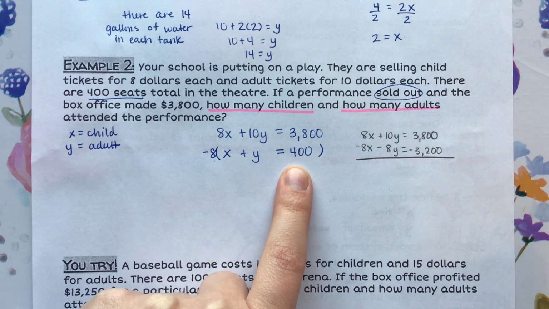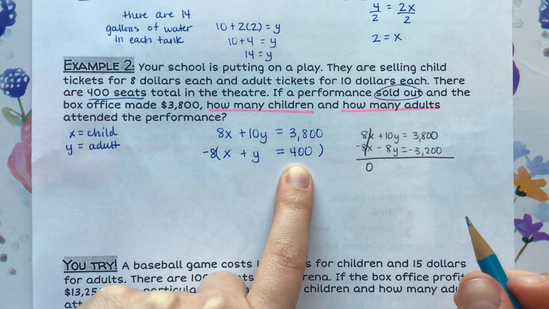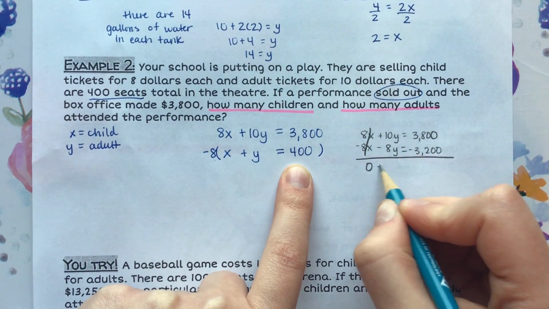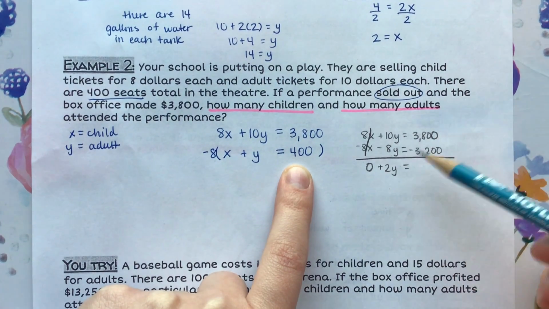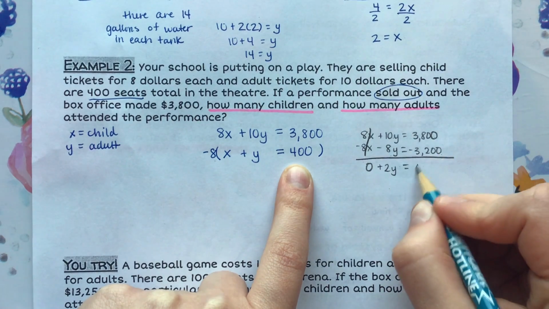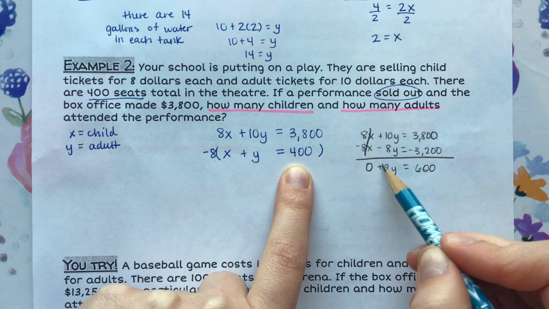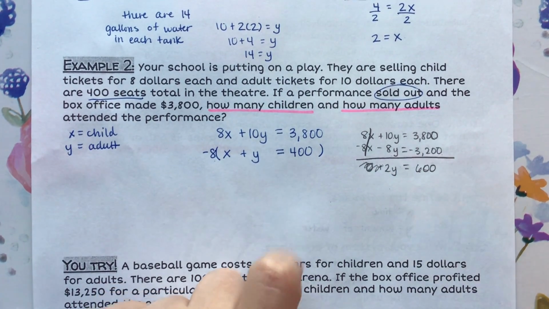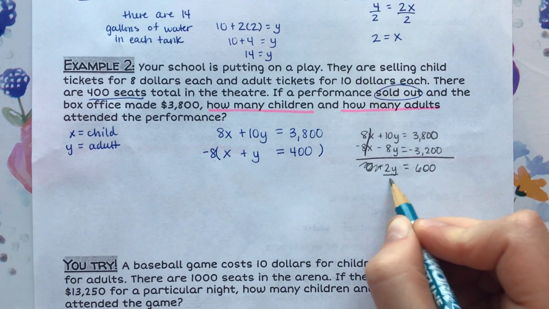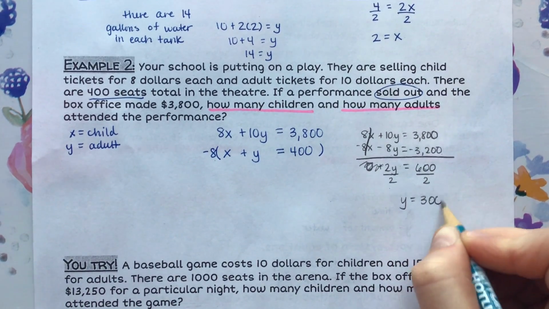Now I'm going to add these up and down. My x's cancel and I get 0. 10y and -8y is 2y. And 3,800 and -3,200 get me 600. So I can ignore this plus 0 because it's not changing the value of anything. And in order to isolate the y the rest of the way, I'm going to divide by 2 on both sides. And I get y is equal to 300.